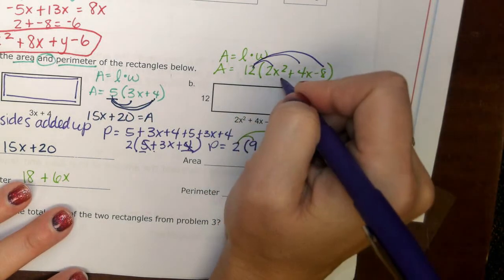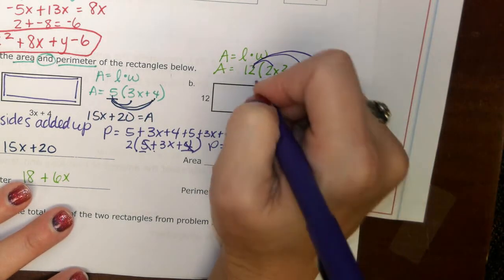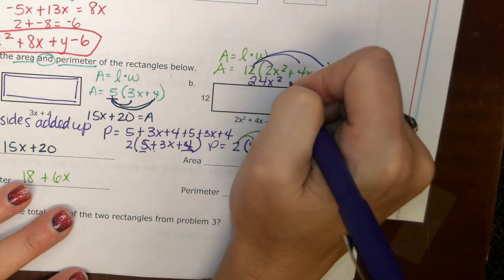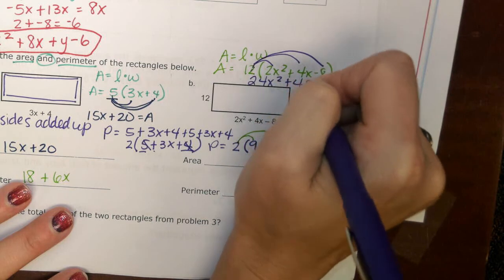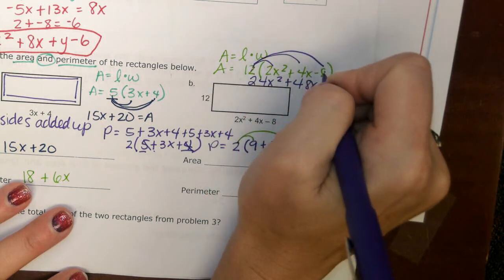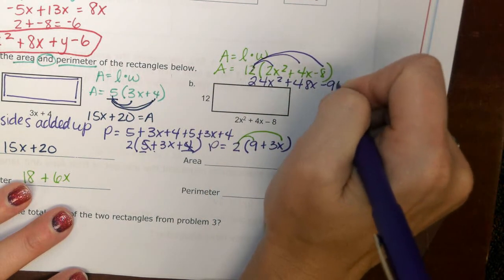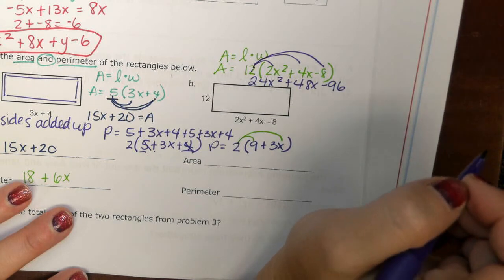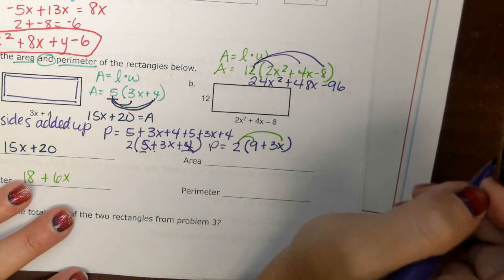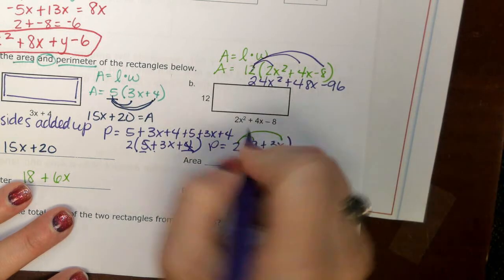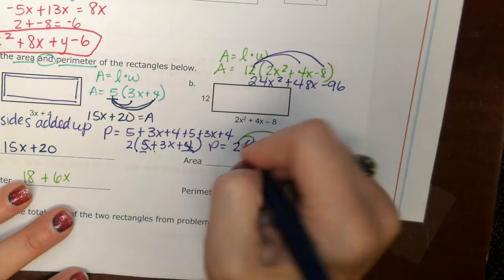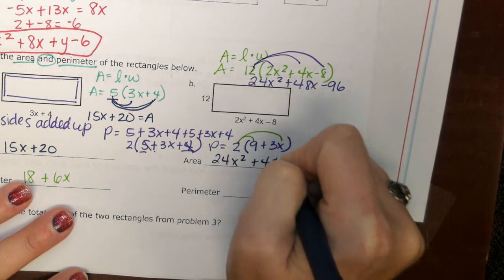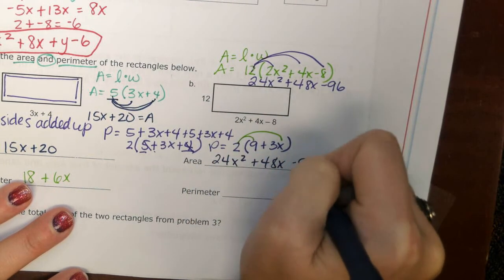So 12 times 2x squared is going to give us 24x squared. 12 times 4x is 48x. And 12 times a negative 8 is a negative 96. Okay, so now we have the area. We could just write that down here. The answer, 24x squared plus 48x minus 96.